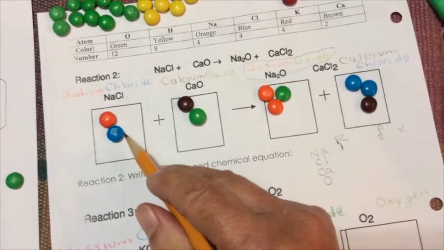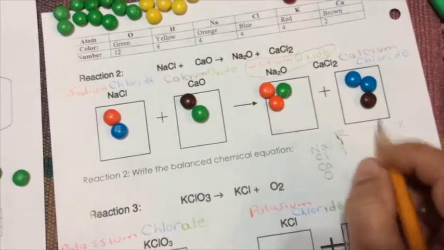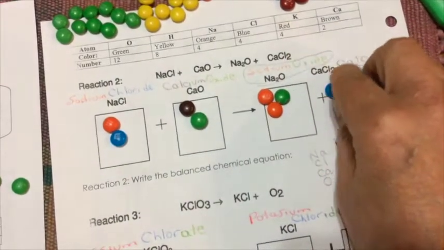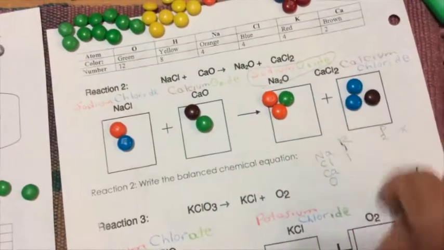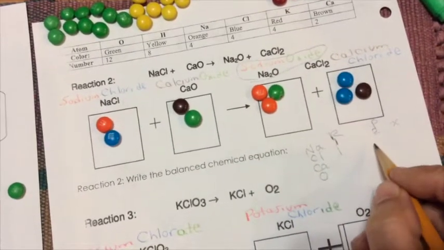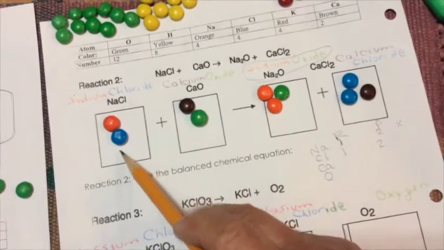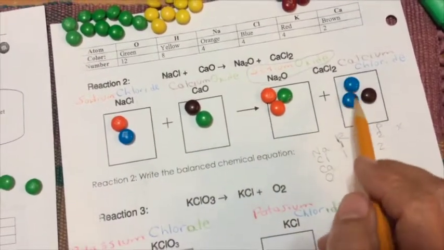We've got 1 chlorine in the reactant, but we've got 2, whoops, my molecule came apart, 2 on the product. We know we're going to have to do something to give me more sodiums and more chlorines.